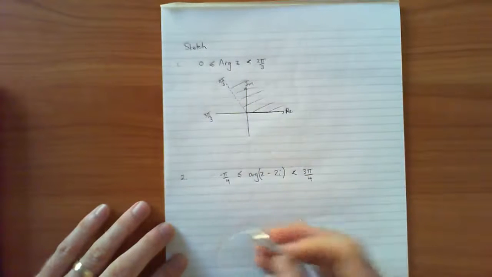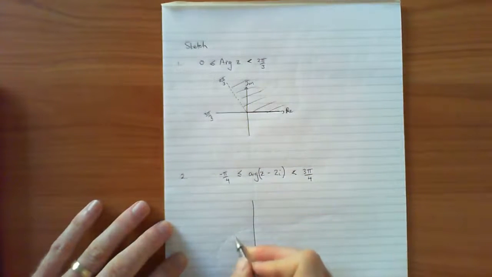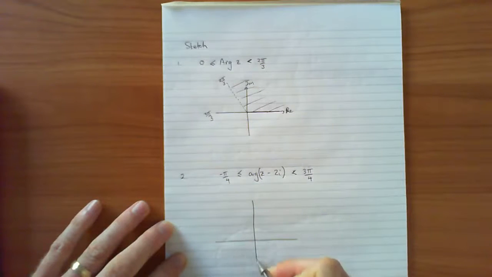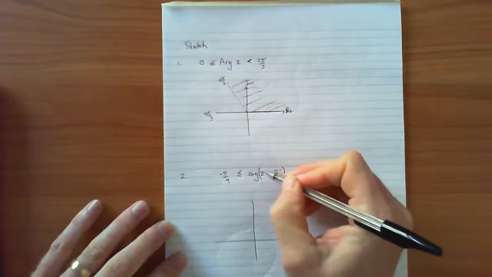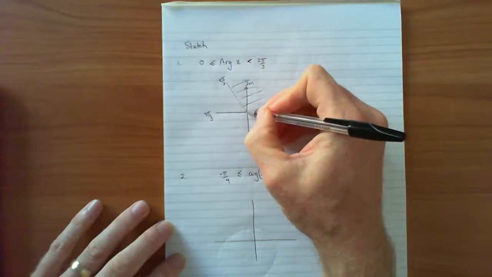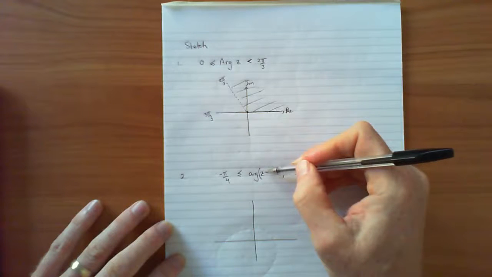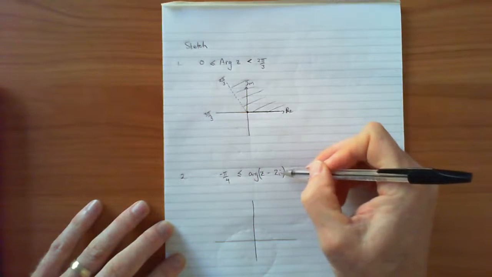Okay, so when we come to draw that one, now this is a little bit more complicated than this one. This one was centered at the origin. In this case here, our argument is now shifted. The angle that we're looking at, the whole thing is shifted up 2i.